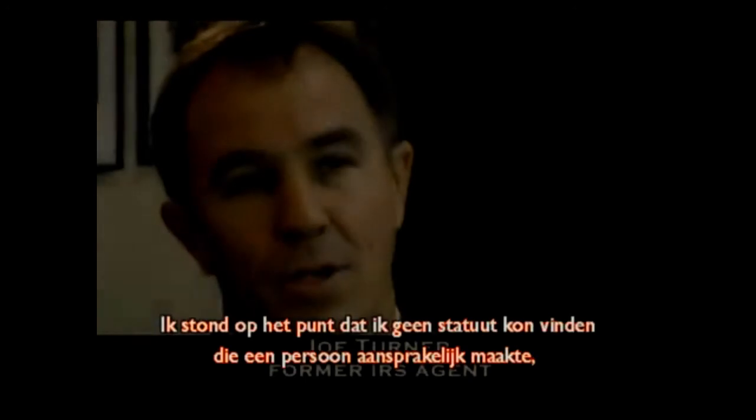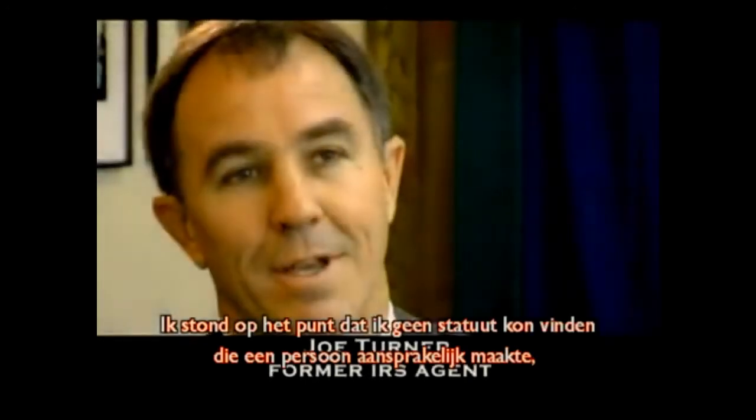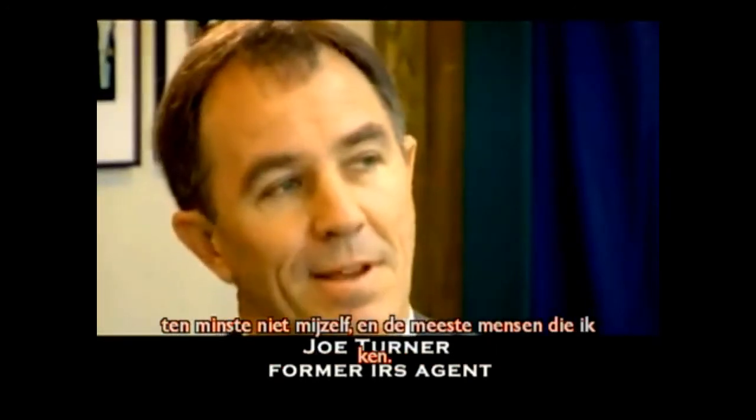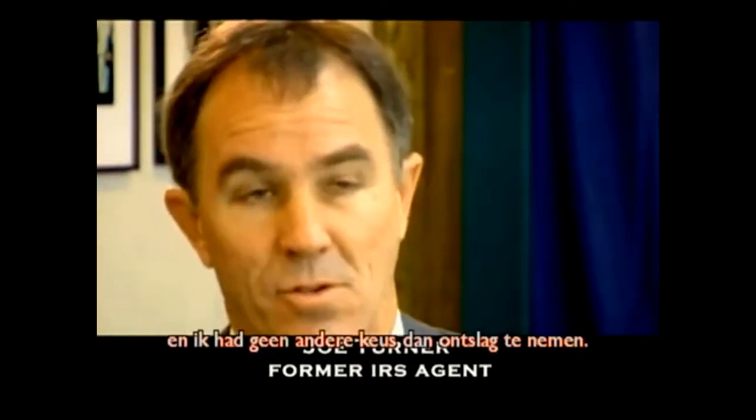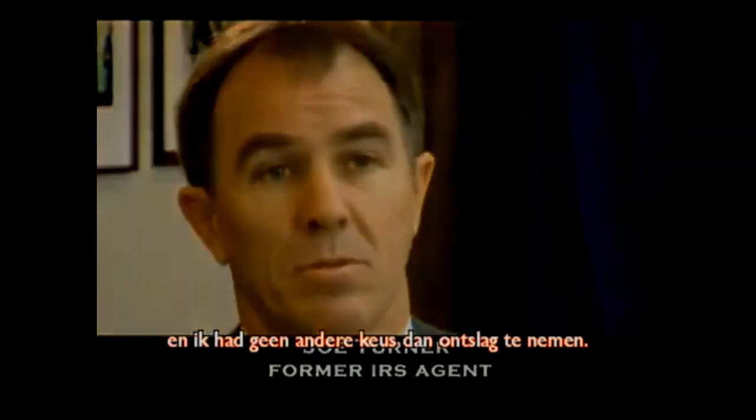I really expected that, of course, there's a law that you can point to in the law book, the code, that requires you to file a tax return. Of course there is. I was at that point where I couldn't find the statute that clearly made a person liable, at least not me and most people I know. And I had no choice in my mind except to resign.